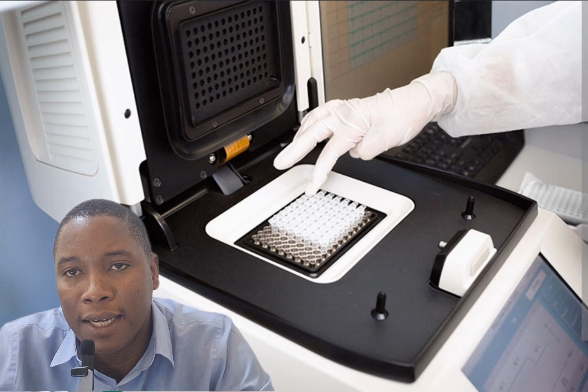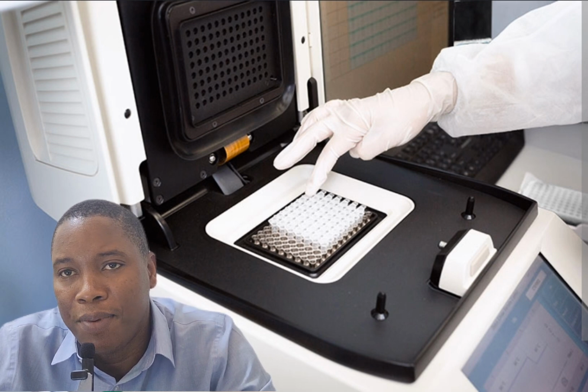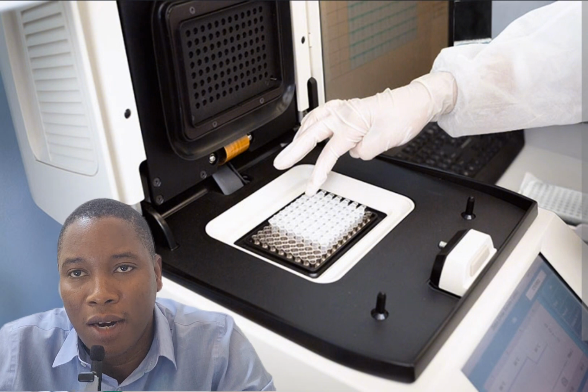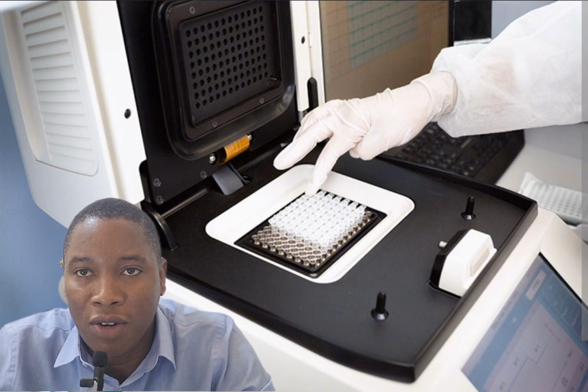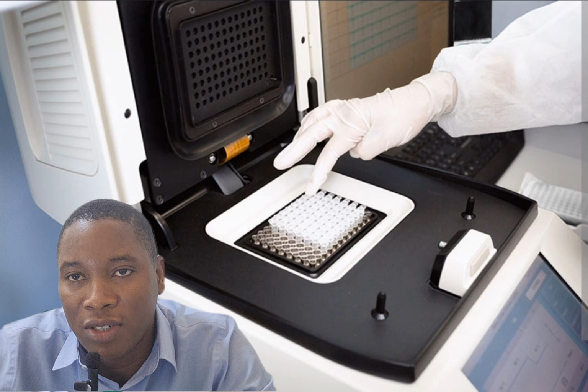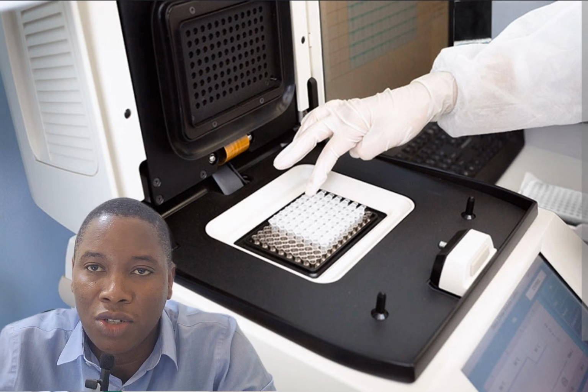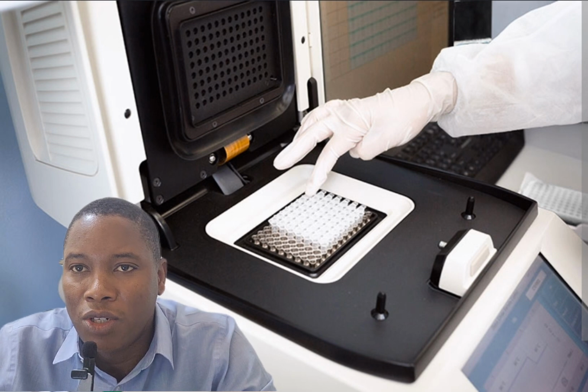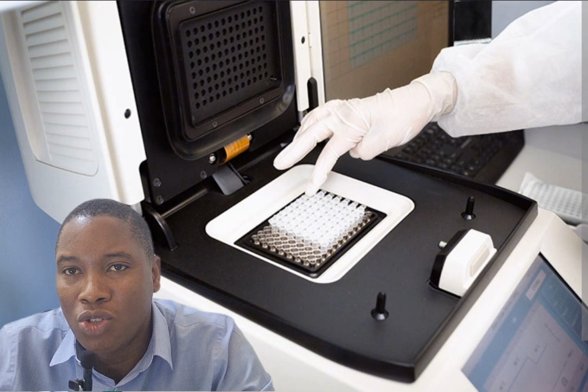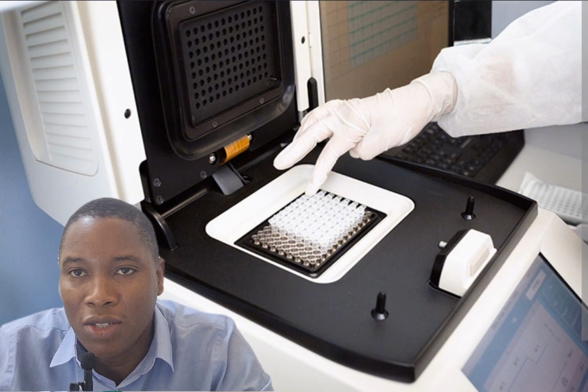Today, we are going to look at why we do a PCR. When we do a PCR, we know that we make many copies of a gene of interest, a sequence of interest, thousands or millions of copies. So the question we're trying to answer today is, why are we making so many copies of this DNA? What is the importance of making so many copies?